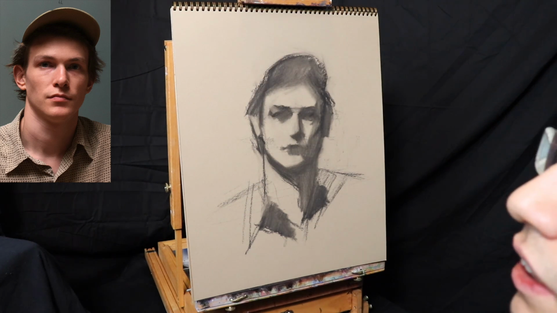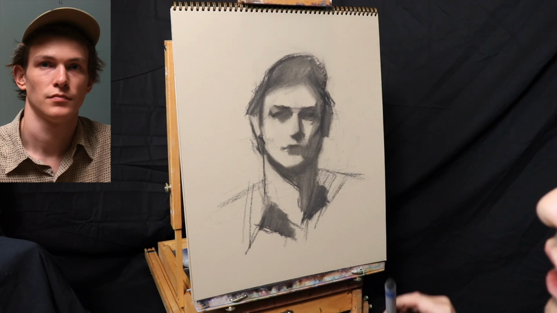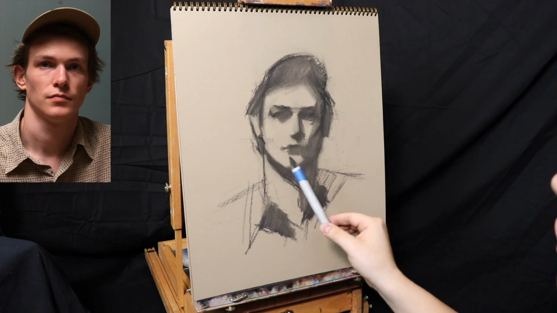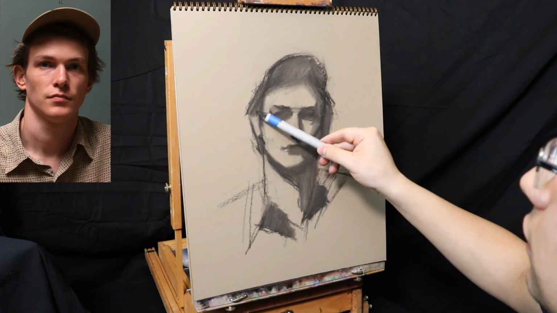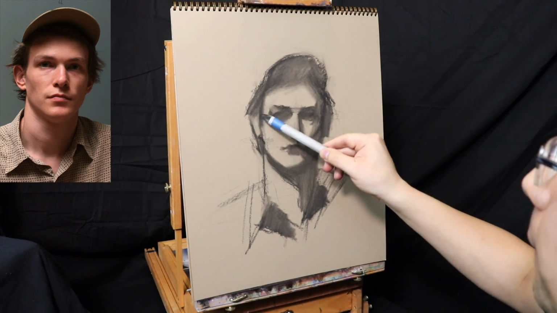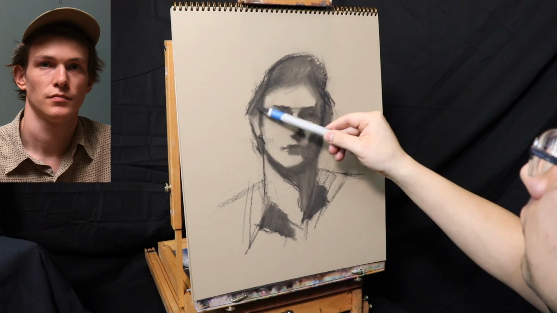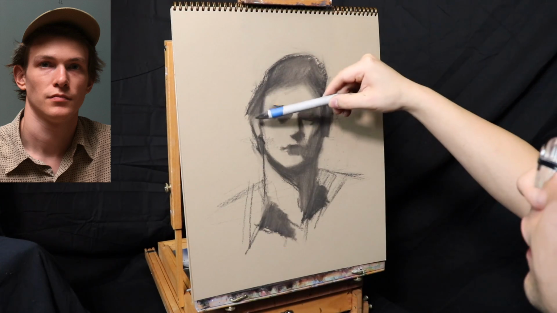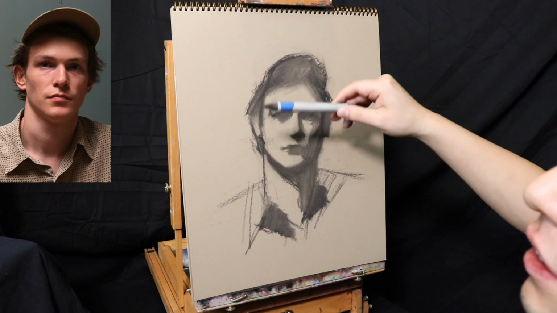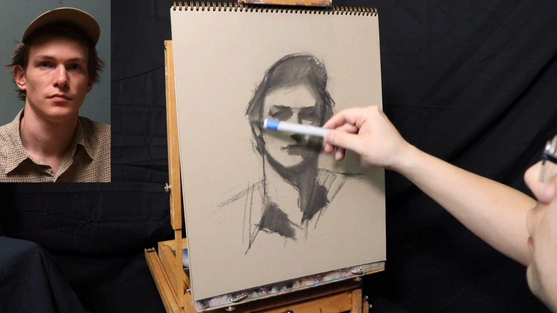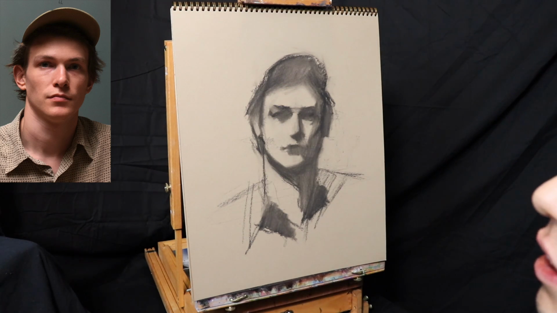See that? I don't even have to tell you that's an ear. It's just a shape that is existing in relation to the surrounding shapes. Go ahead and just add a little value. So that's all we're doing, just adding a little bit of value to that shape that we carved.